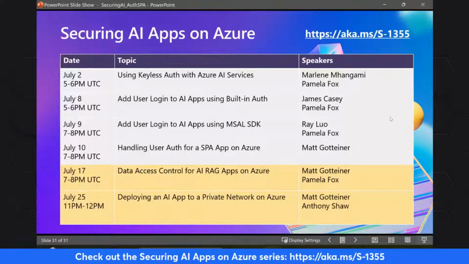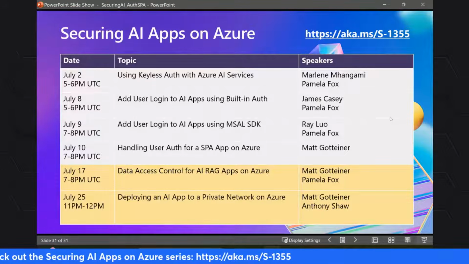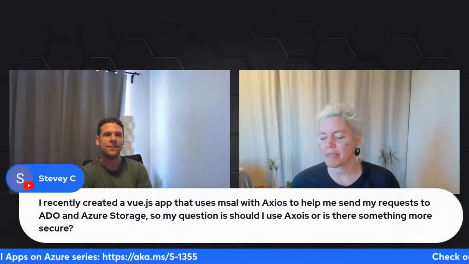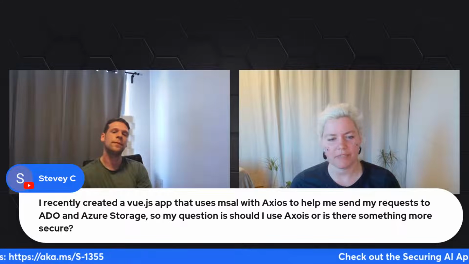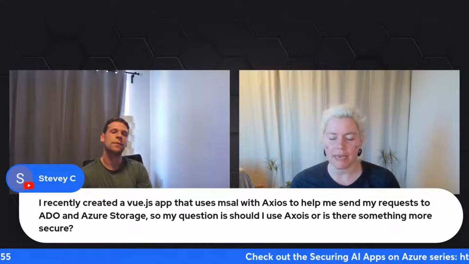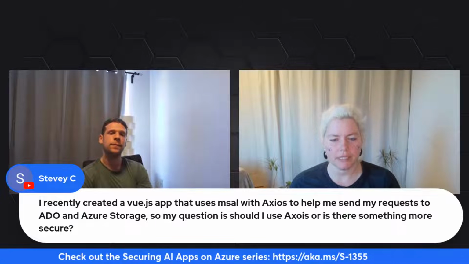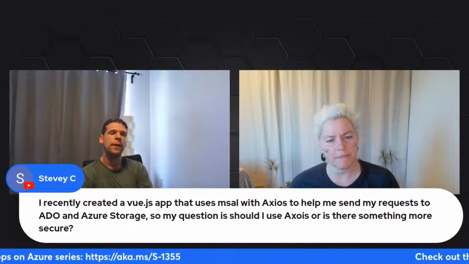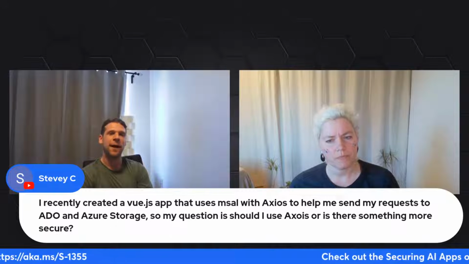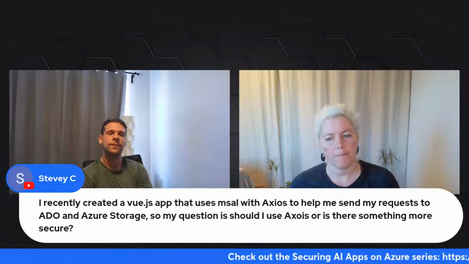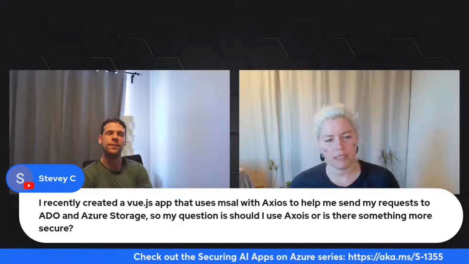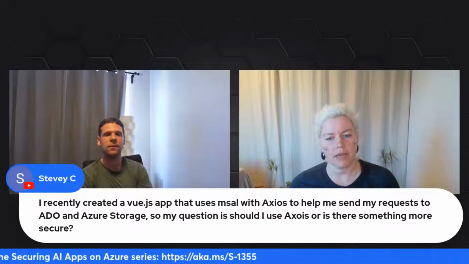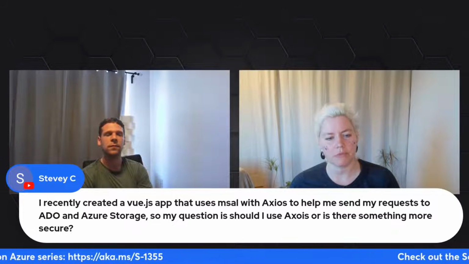Yeah, and we actually did just get a question. I got it. Maybe we can put this up because I actually am not familiar with everything here. So they created a Vue.js app. Vue is a framework similar to React. Yeah. It uses MSAL with Axios. Oh, I think Axios is, have you used Axios before? I think it's another NPM package, maybe. It's like another alternative to Fetch, right? Okay. So to help me send requests to ADO and Azure Storage. So should they use Axios, or is there something more secure?